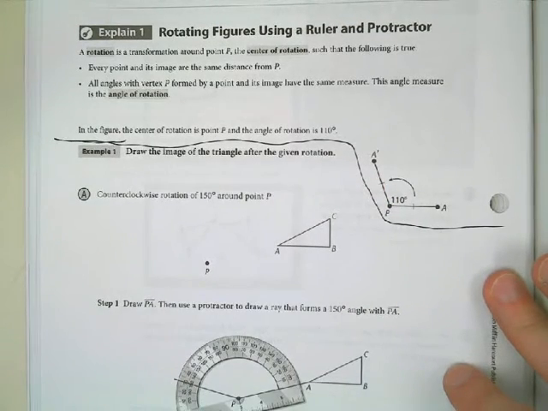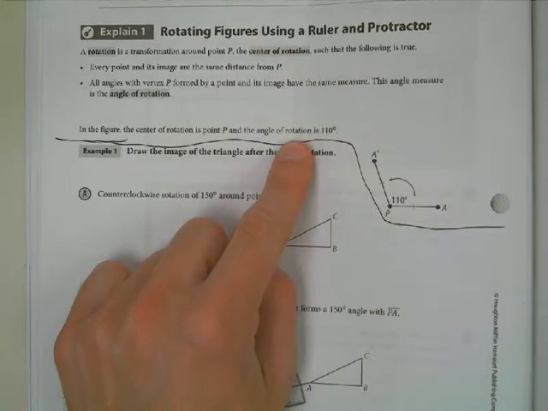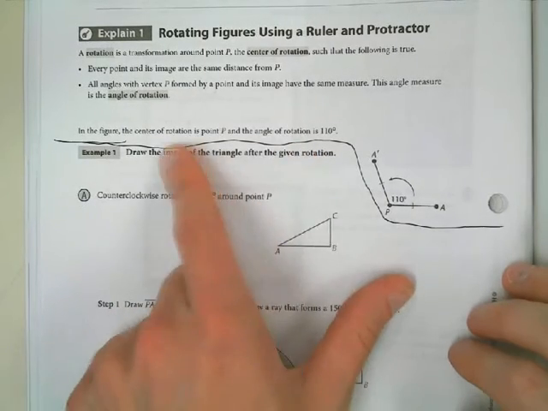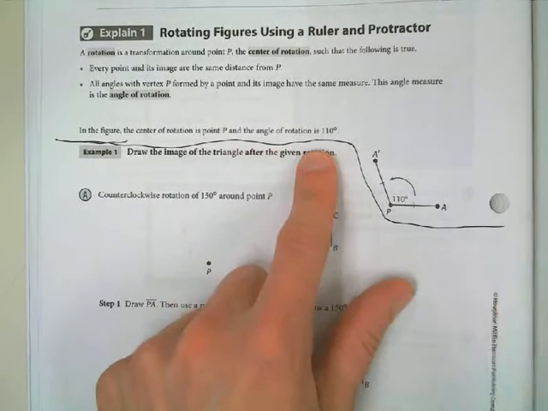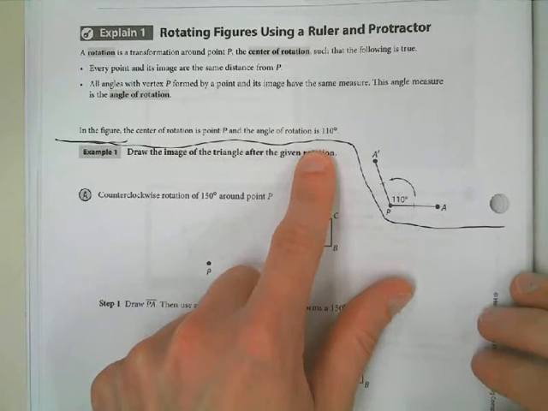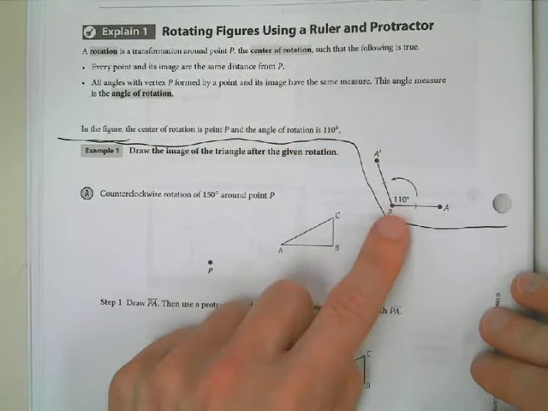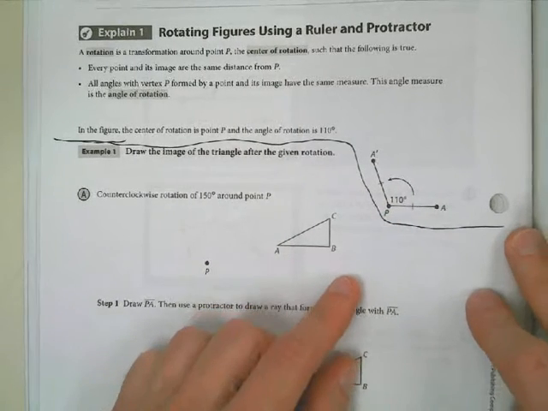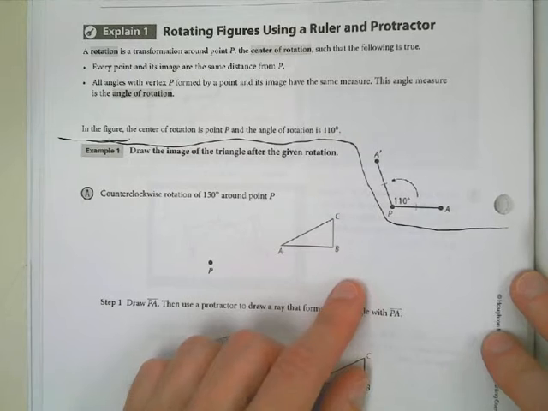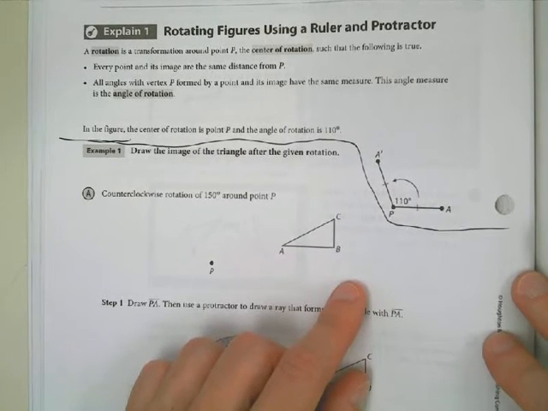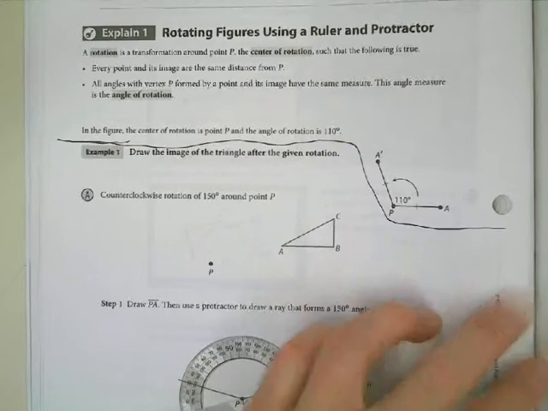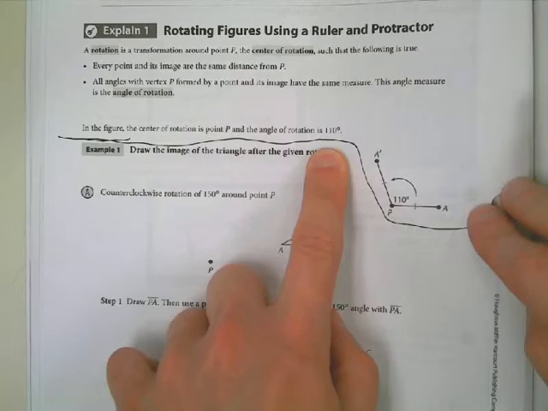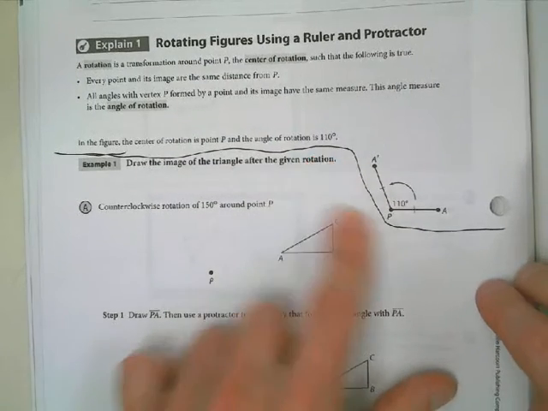Now, when we rotate, there's two different directions you can turn. You can turn clockwise or you can turn counterclockwise. Here, we're not specified what direction we're rotating. And so, what direction did we end up rotating, according to this picture? How would we describe this direction? Counterclockwise, or anti-clockwise if you're British. So that's exactly right.